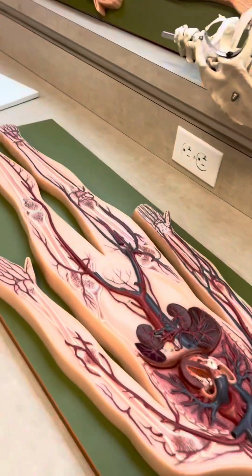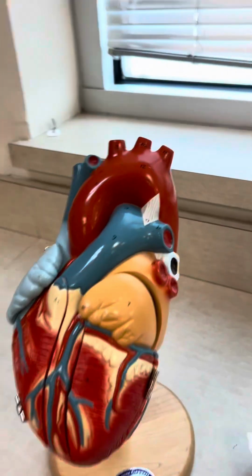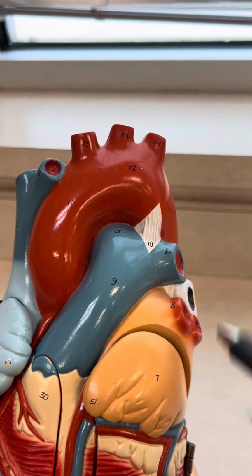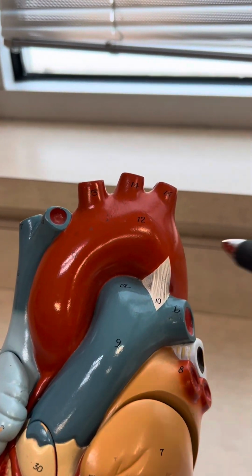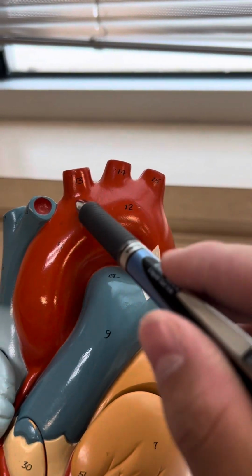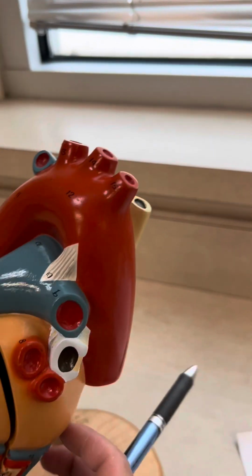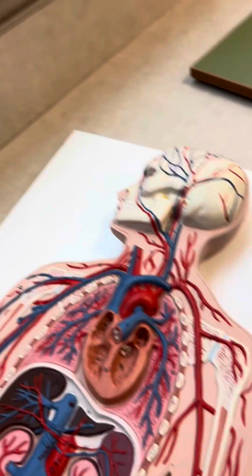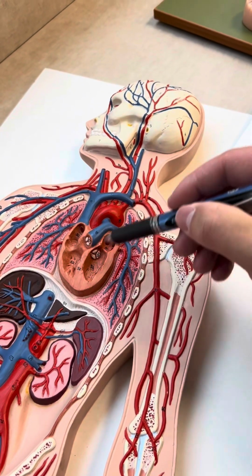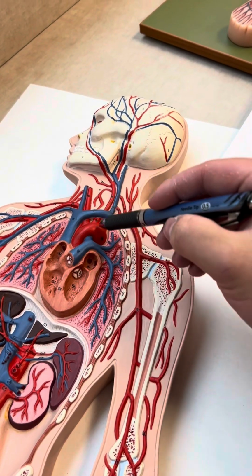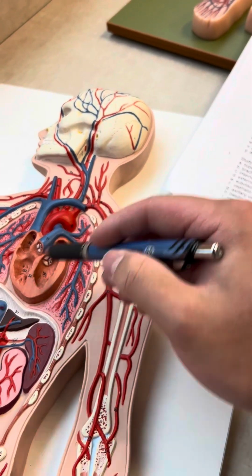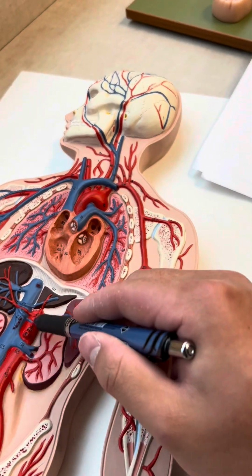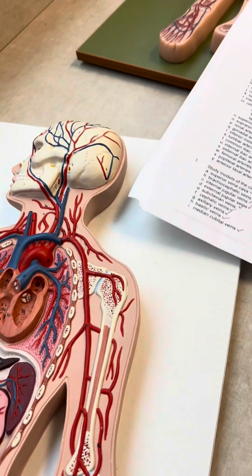You have, this is your aorta. Right here is the aortic arch at number 12. You have your descending aorta on the back here. And then above the diaphragm, where this aorta follows, that would be your thoracic aorta. Below the diaphragm where this aorta is, that will be your abdominal aorta.